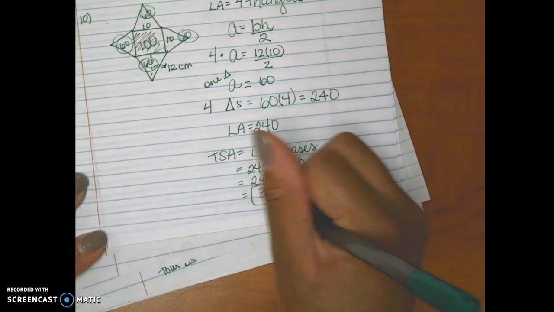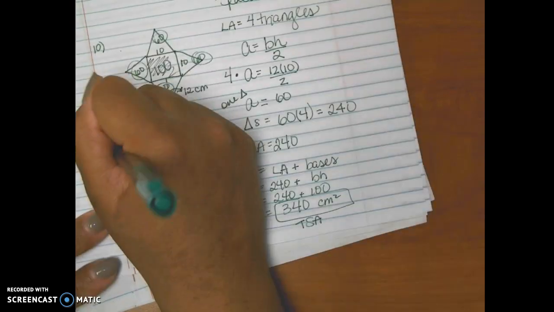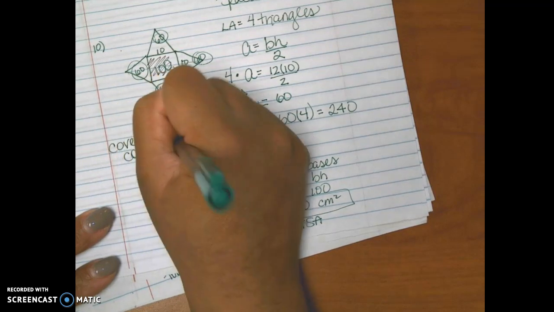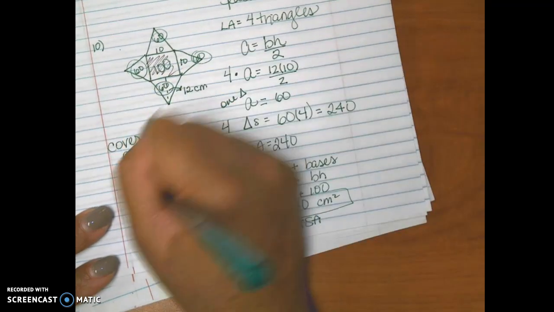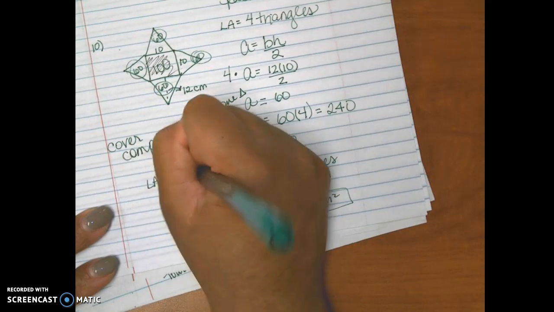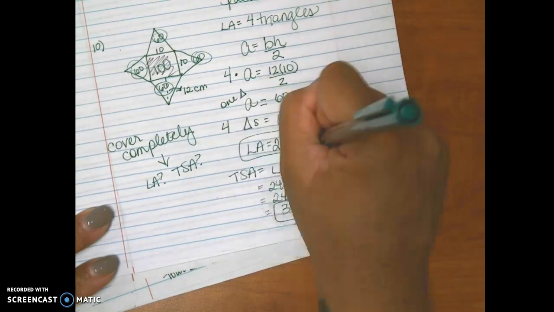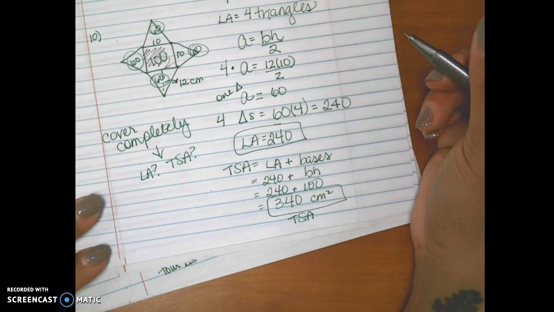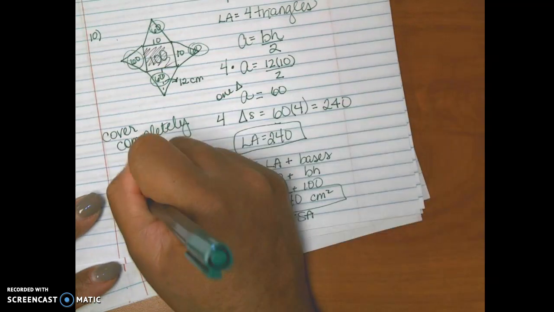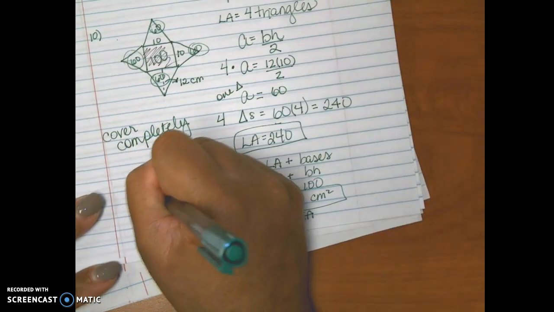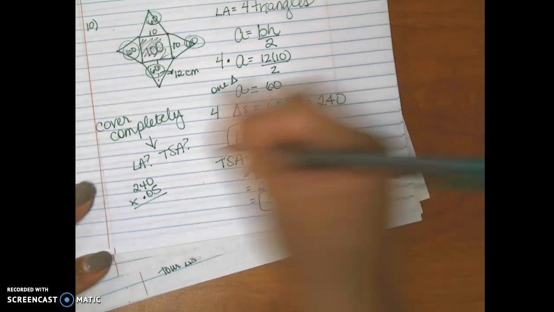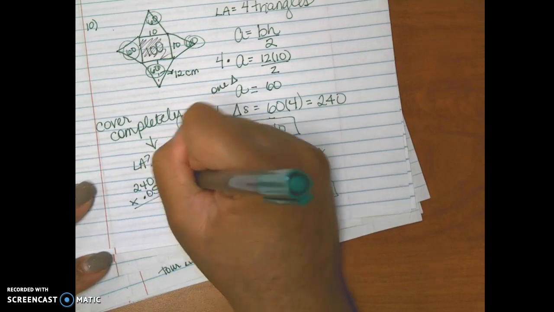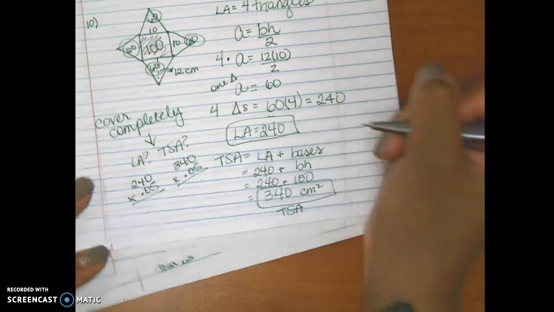Total surface area. It says cover completely. So does that mean lateral area or total surface area? Which one of these do I multiply by 5 cents? I kind of already gave you a hint, and find that answer. So 240 times 0.5 cents, or 0.05 cents, or 340 times 5 cents.